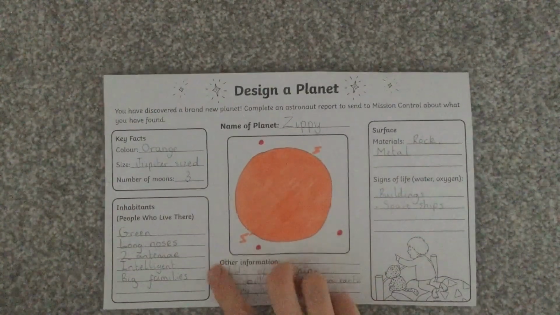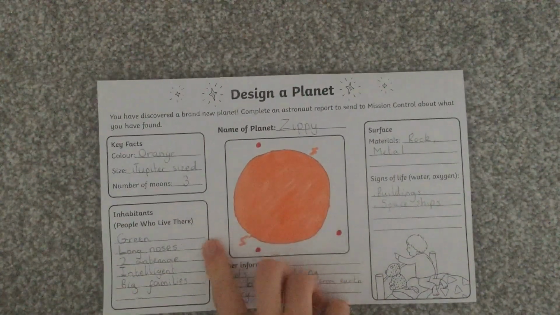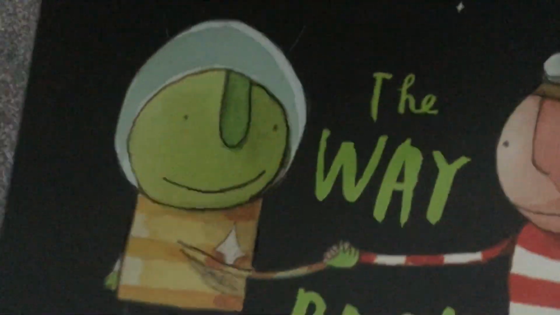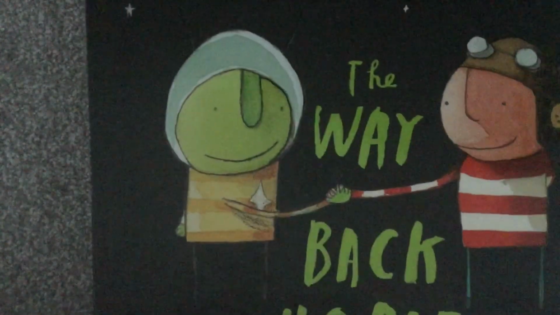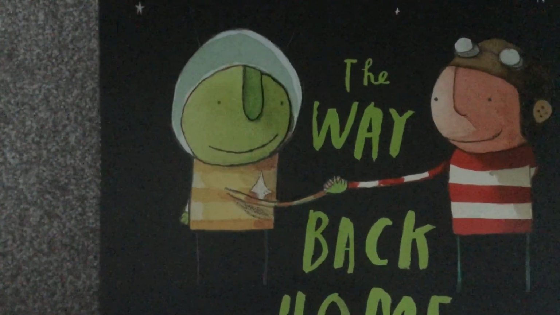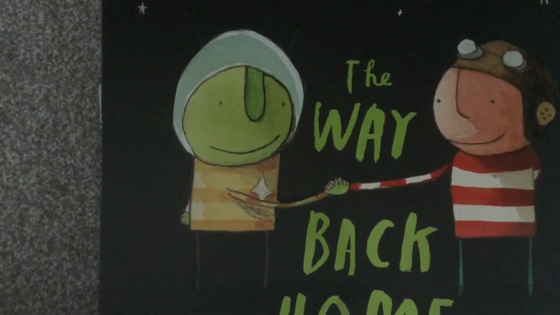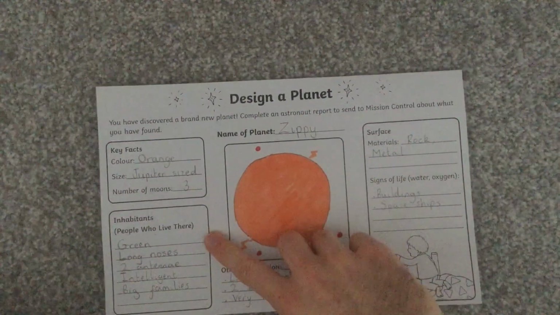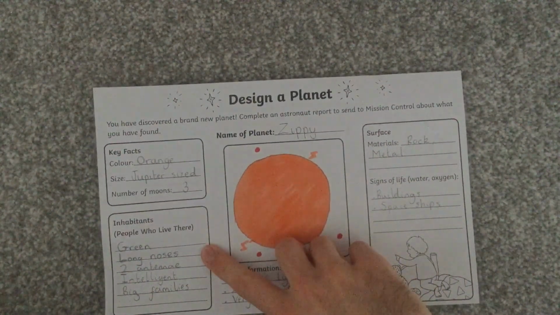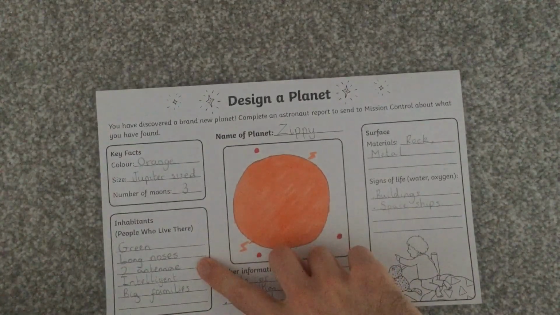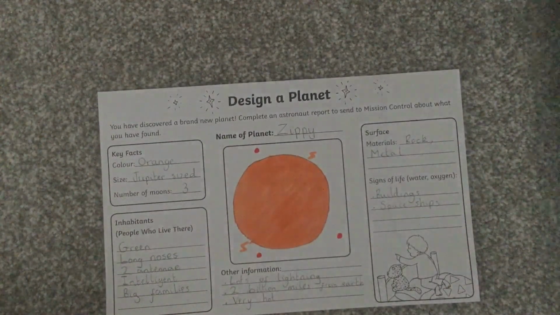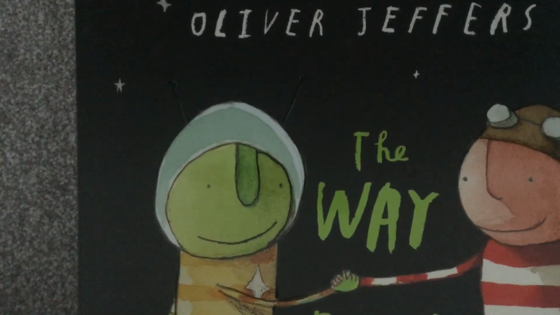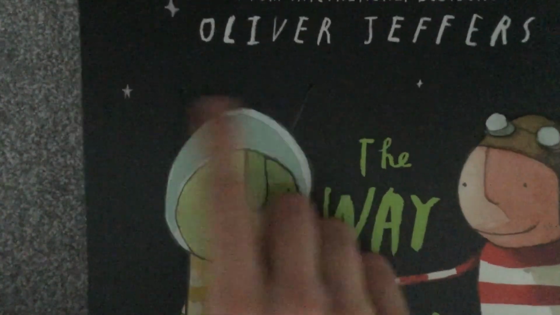Next, I have to describe the sorts of people or aliens that live there. So I'm going to take inspiration from the story. Can you have a go at describing the alien? Fantastic. Now I've decided some words such as green, long noses, 2 antennae. Can you point to what the antennae are on this picture? Yes, these are the antennae.